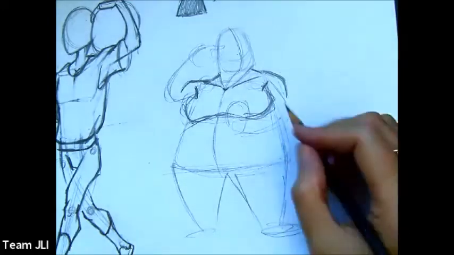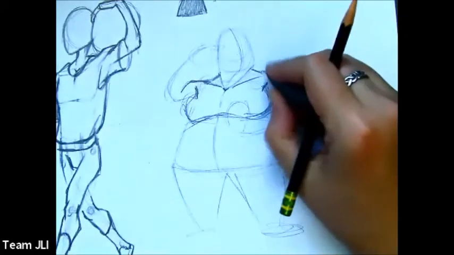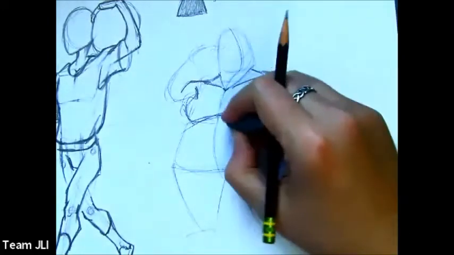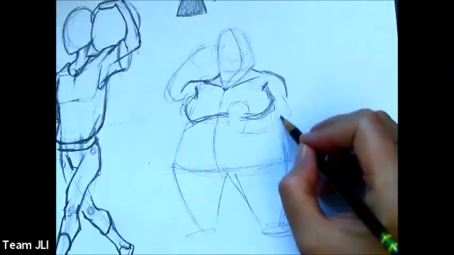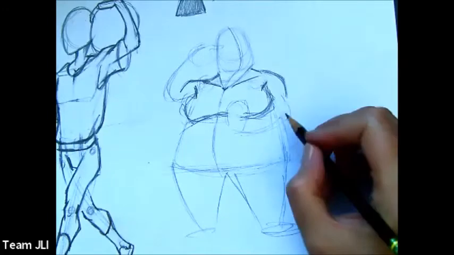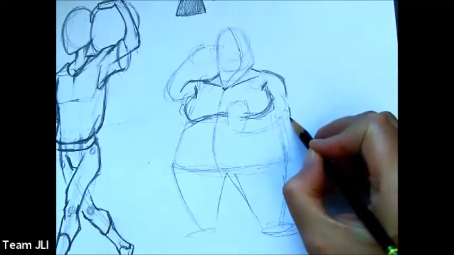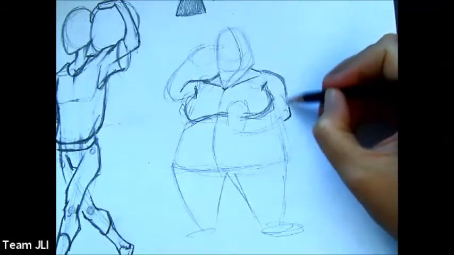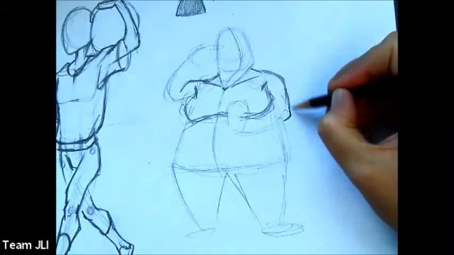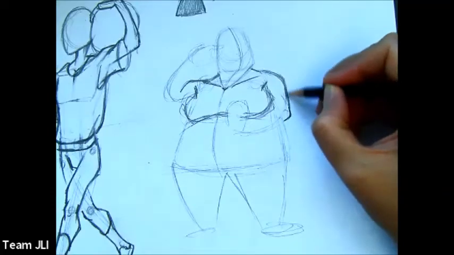So then for the arm, we've got the shoulder. Time to find the elbow. So somewhere along here there should be an elbow, probably right where my line bends right there. So I'm going to add in my little bony landmark, and just have that flow right into the shoulder.